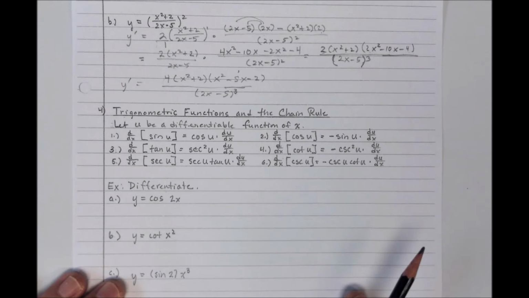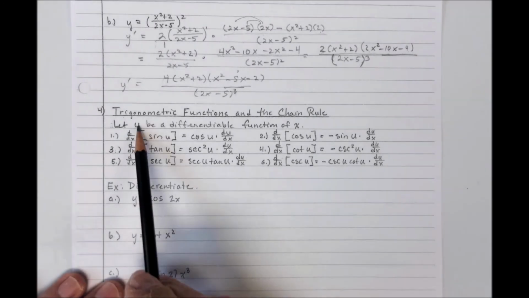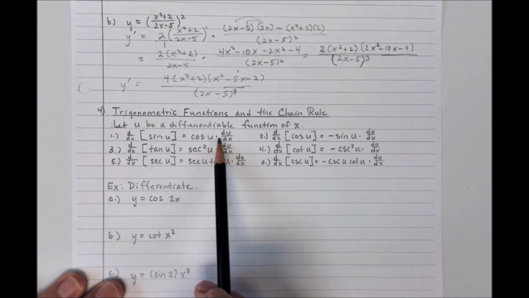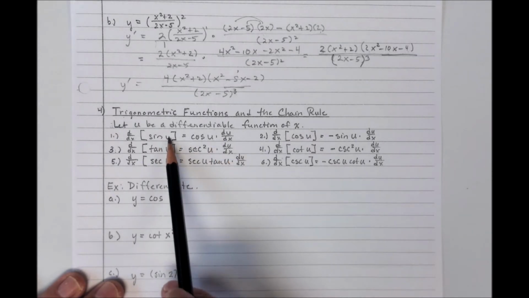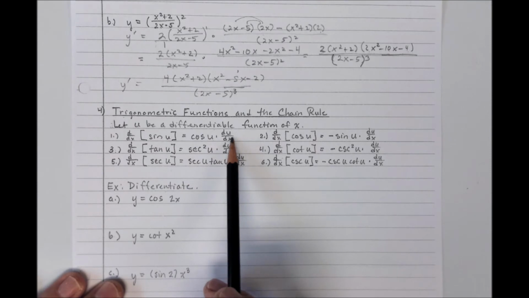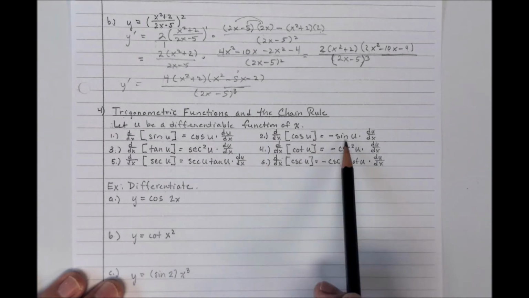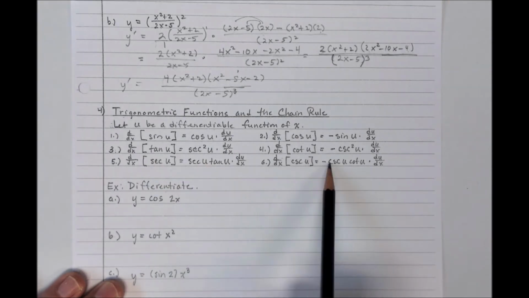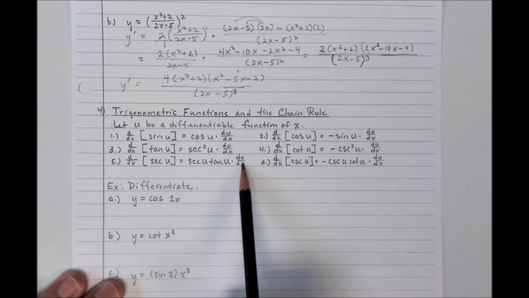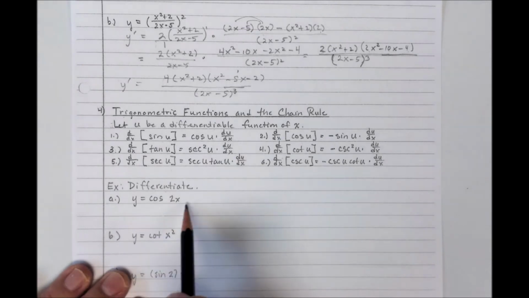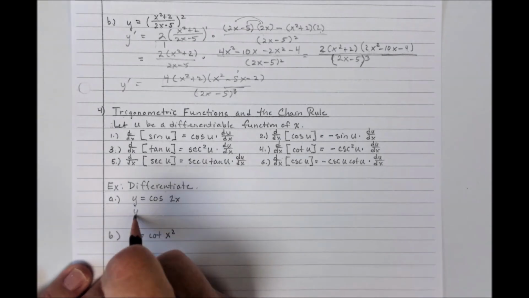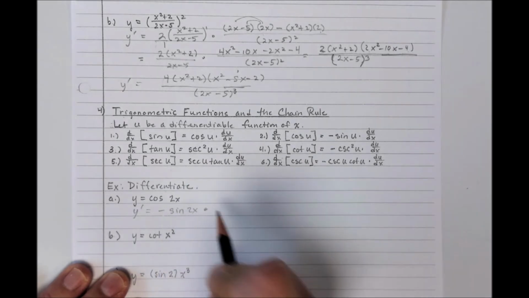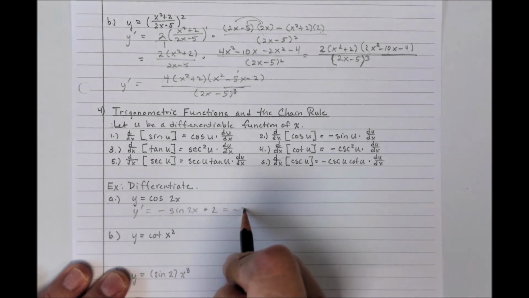All right, now the trig functions in the chain rule. If u is a differentiable function of x, then the derivative of the sine of u is cosine of u, but times the derivative of the inside function, the inside function is u each time, times du/dx. The derivative of cosine of u is negative sine u times du/dx. Notice that it's exactly the same, except that it has the chain rule effect of the du/dx. So if I ask you to differentiate the cosine of 2x, y prime would be negative sine of 2x times the derivative of 2x, which is 2, or negative 2 sine 2x.